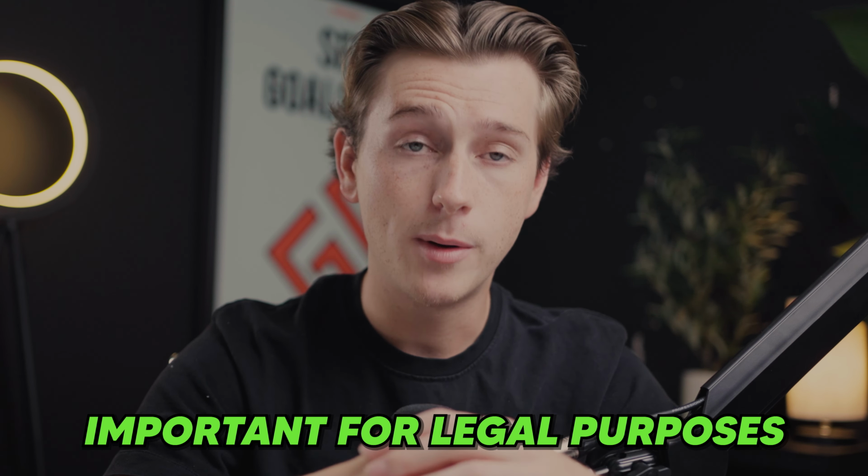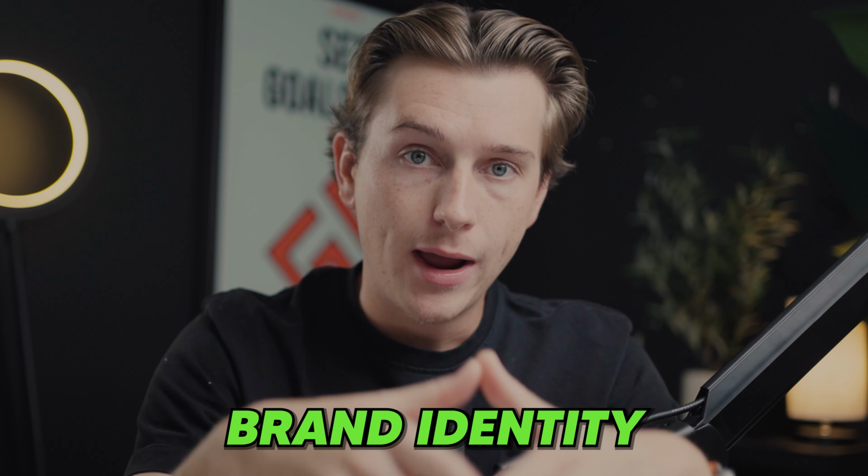It's also a good idea to avoid restricted words that might make it seem like your LLC is a government entity or is involved in a regulated business, unless of course you have proper permission. For example, using words like bank or insurance might require additional paperwork or approval. One of the key things you'll want to consider is your brand identity.